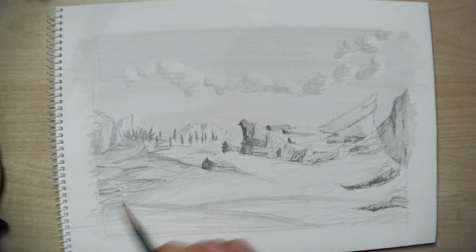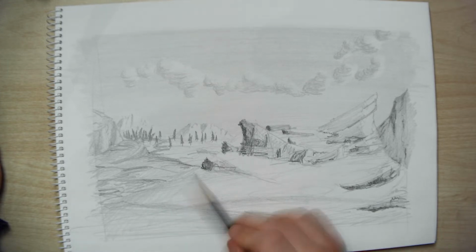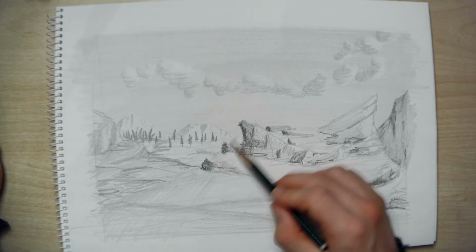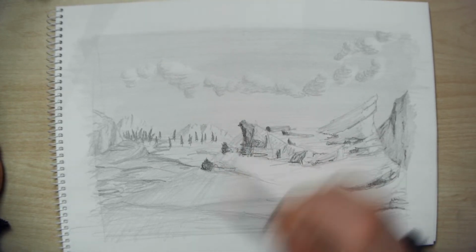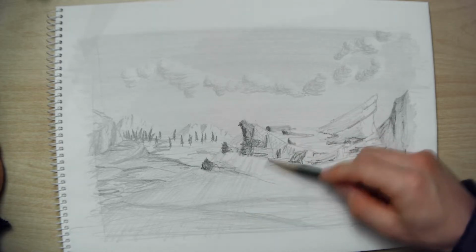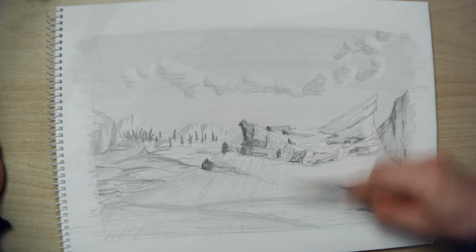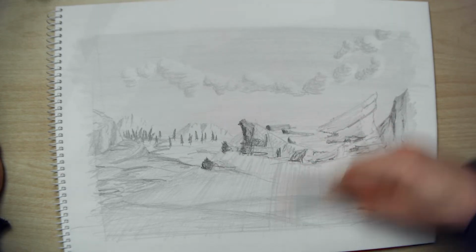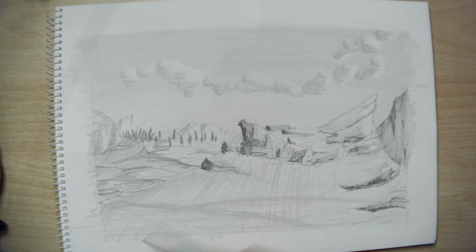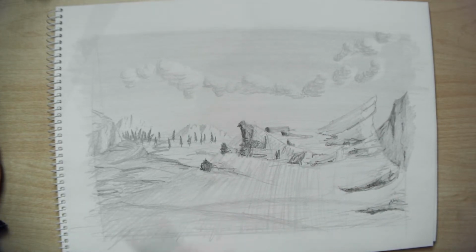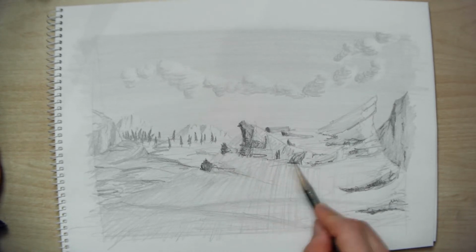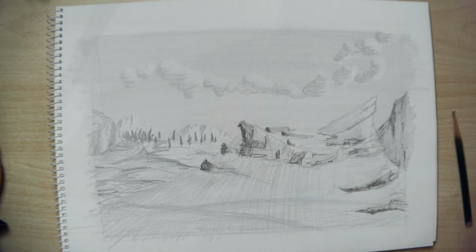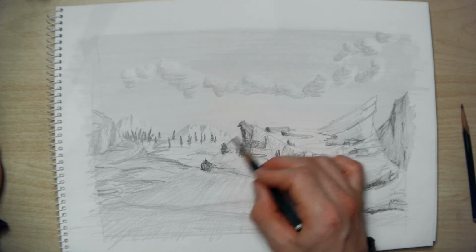Alright, I need this left area to just generally be a little darker than the right area. Let me get that done by just going across like so and making the lines wider as I go to the right. And go in here a little bit more. And up here on the plateau it's rather bright.